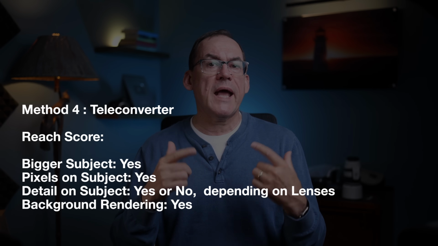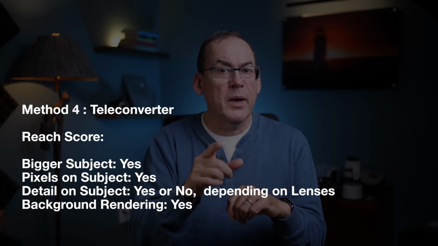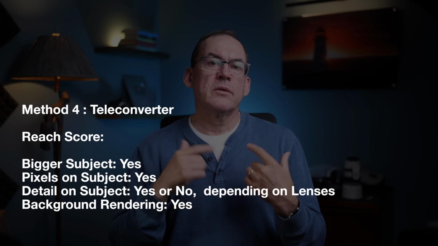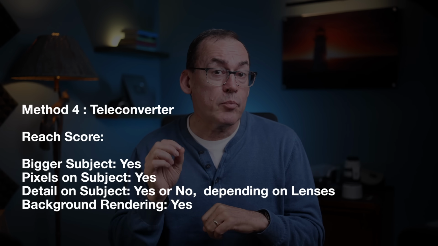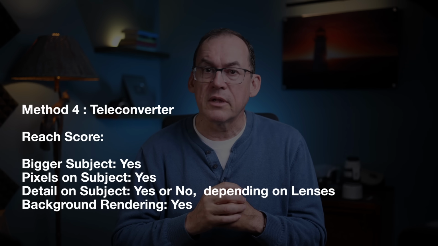This is actually rated as excellent, as you will always have more pixels on the subject, but the details may not be there. So for details on the subject, the rating is excellent with sharp premium lenses, all the way to no benefit to poor for entry-level lenses.